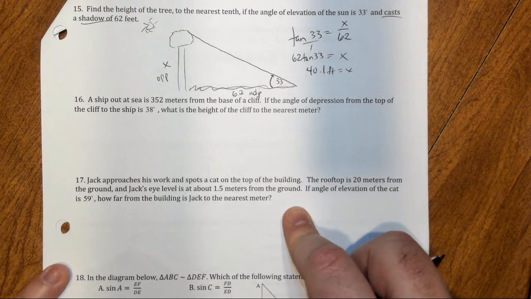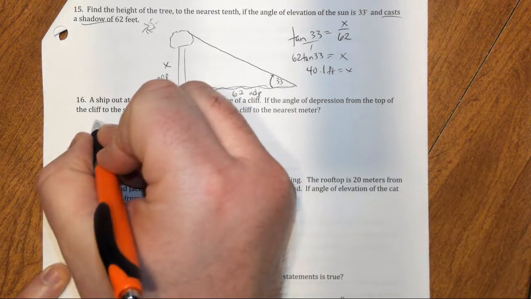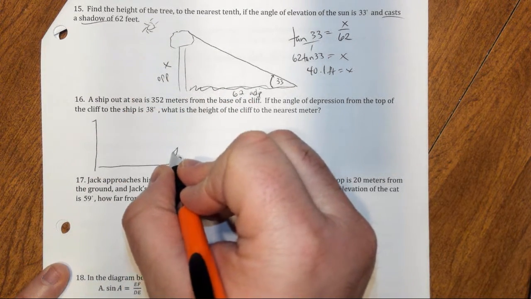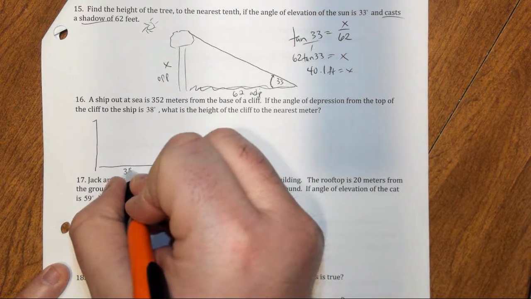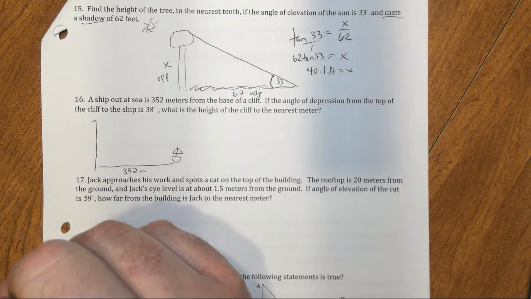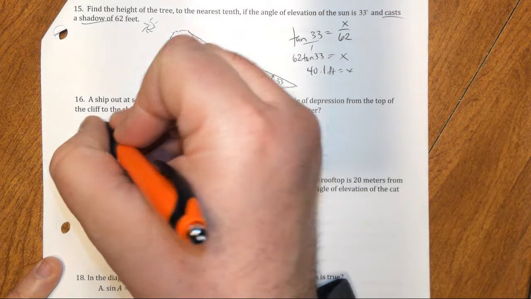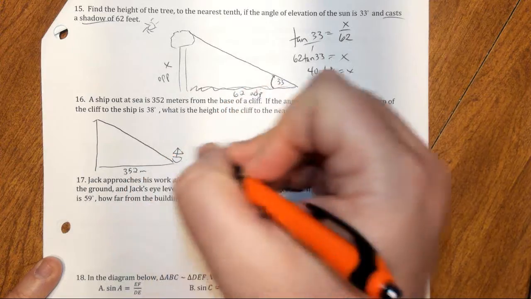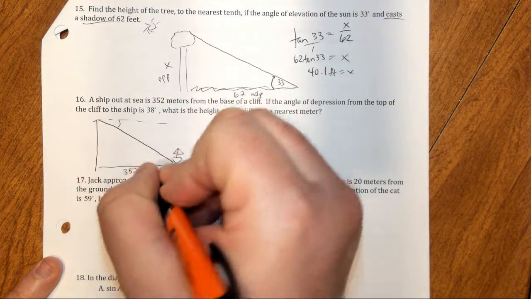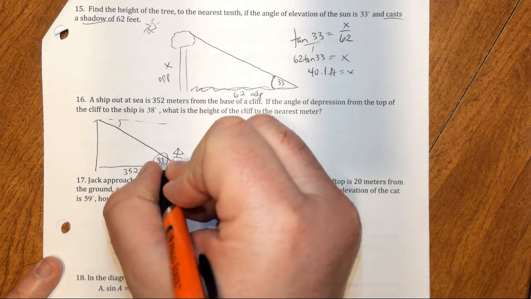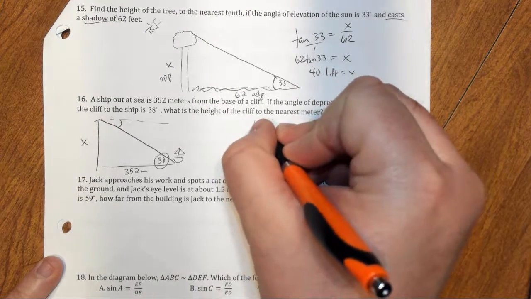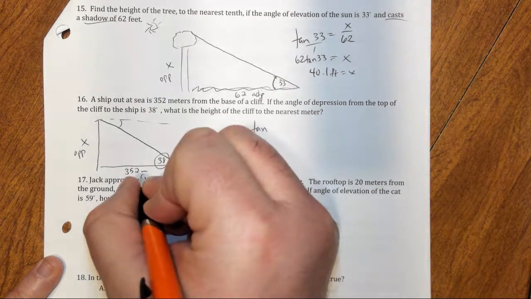16. A ship cast out at sea is 352 meters from the base of a cliff. So once again, all right. The angle of depression from the top of the cliff to the ship. So there's no height involved here, so it's just creating that right triangle. Remember, depression is this guy, but we're always putting it down here. So that's 38 degrees. What's the height of the cliff? This is another tangent because it's opposite and adjacent.